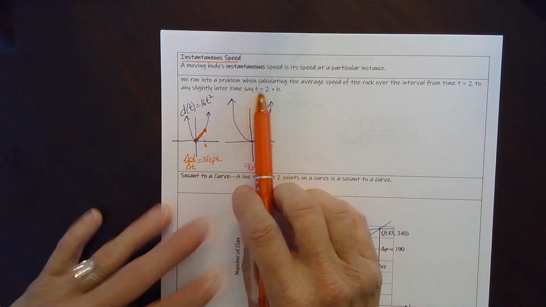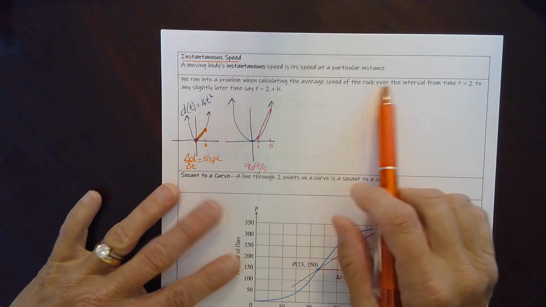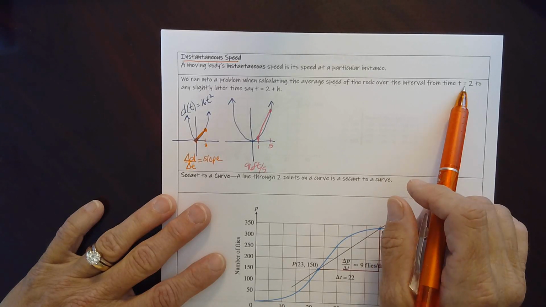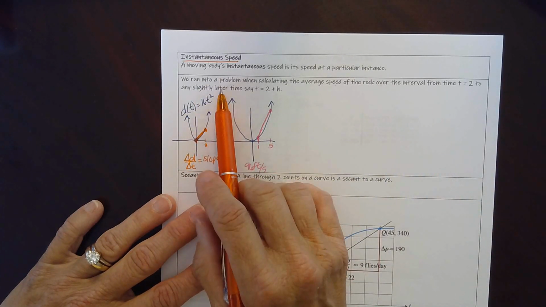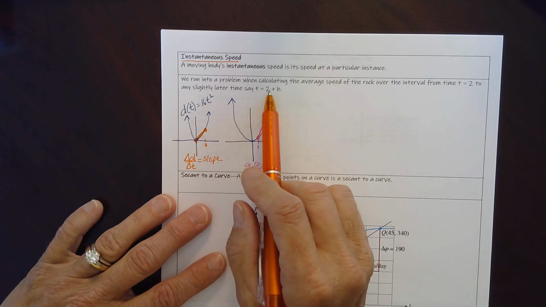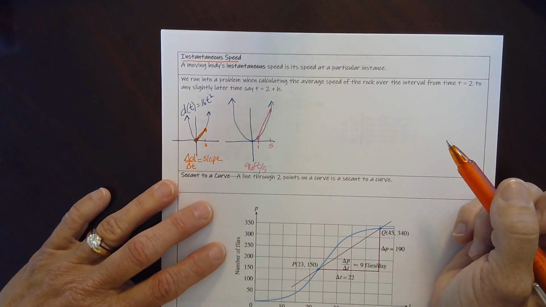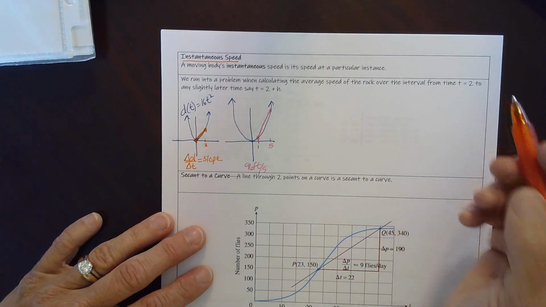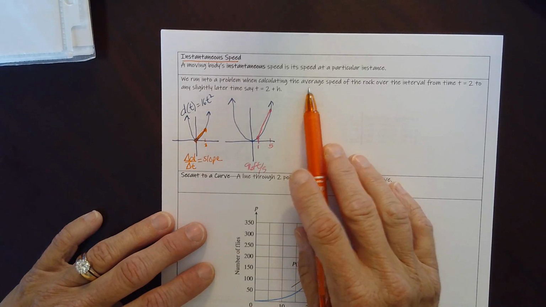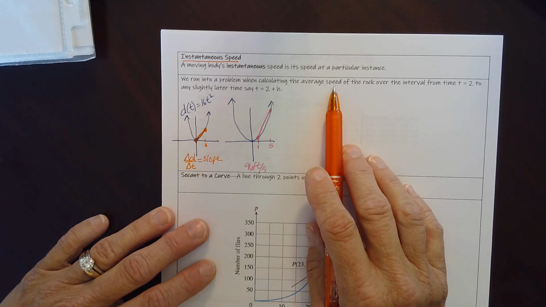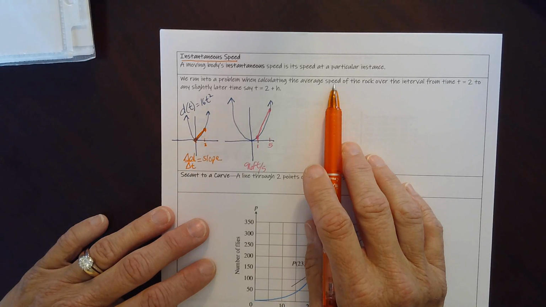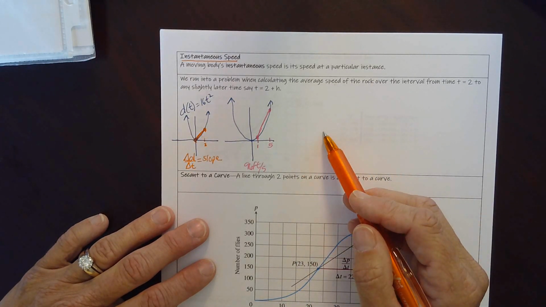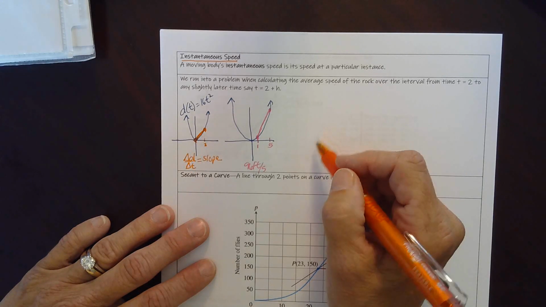Well, you need two time periods. You need a starting time and you need an ending time. So if we want to calculate the average speed of the rock over the interval from time t equals 2 to some time slightly later, say t equals 2 plus h, how can we utilize this idea of average speed? Well, we can get a good idea of what is happening at t equals 2.